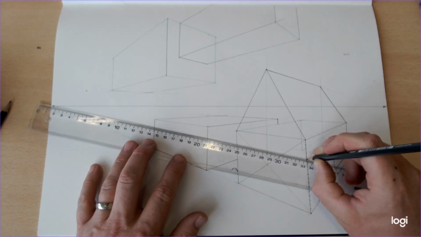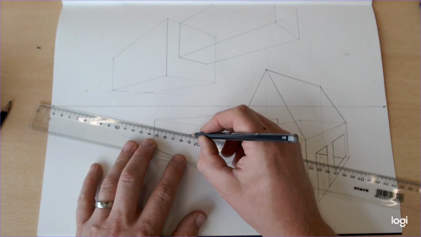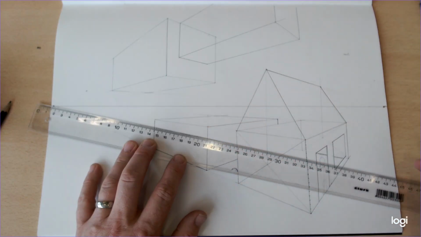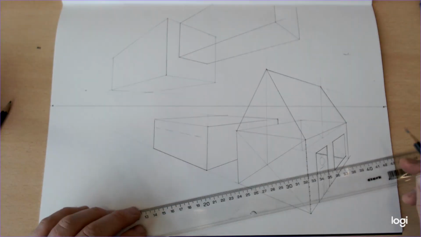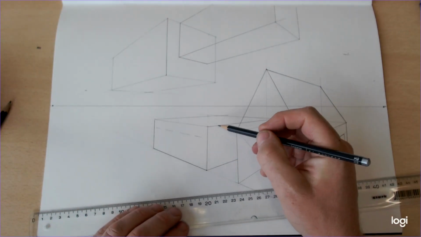And now I can draw the height of all the doors and all the windows on all the other blocks that I have on the same height. So this can be the door on this block.